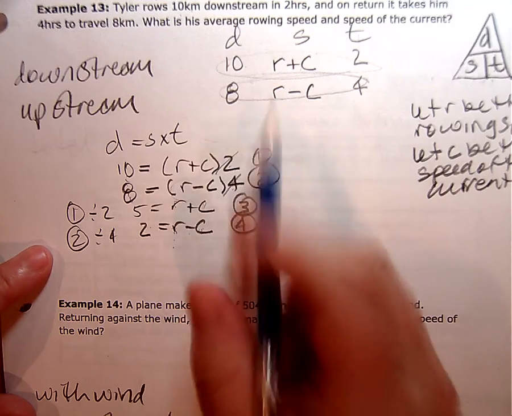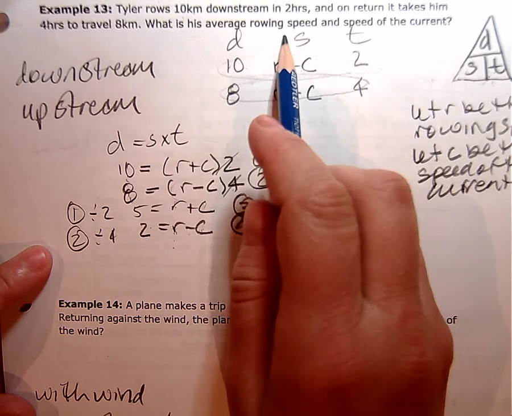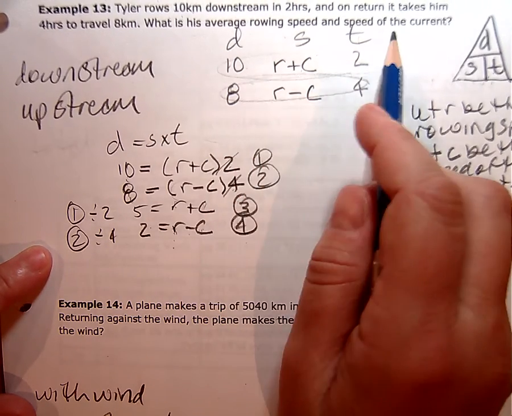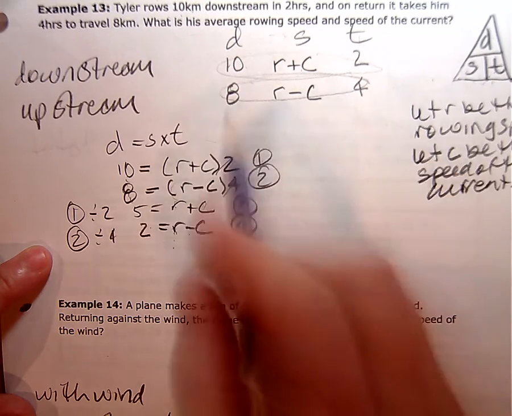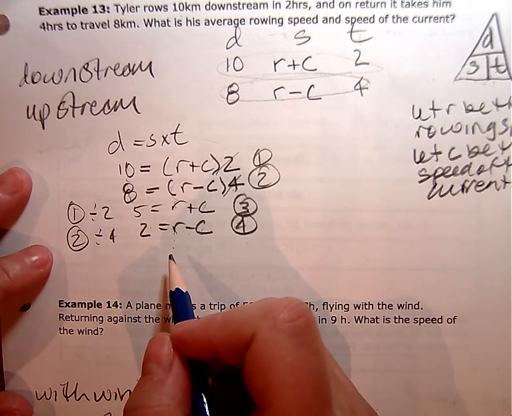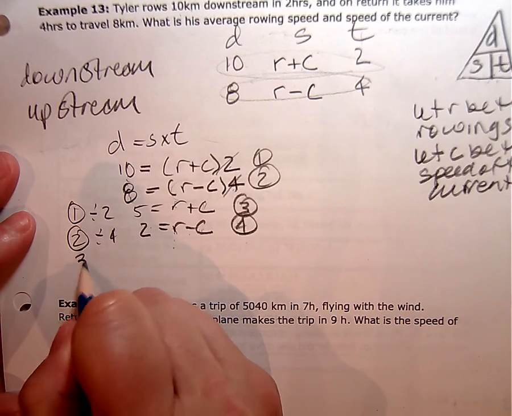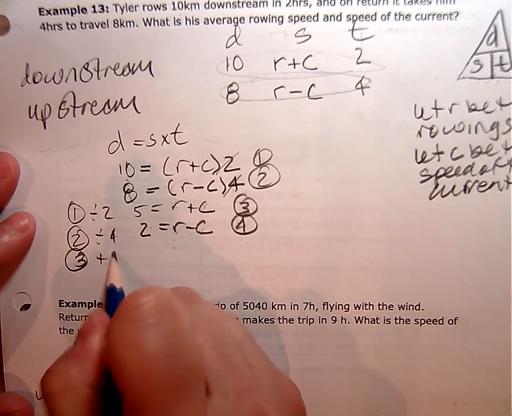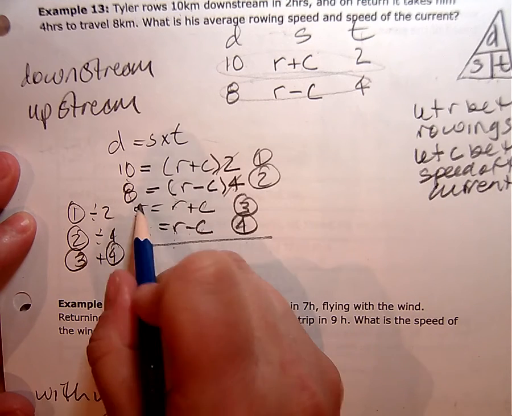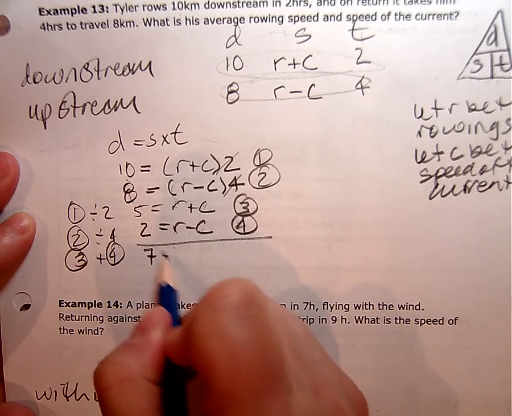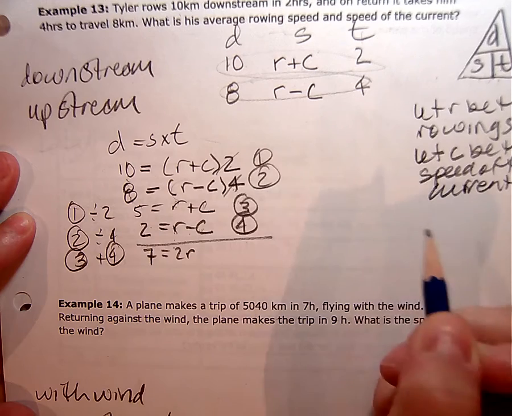Now, do I want to know both? Yeah, I want to know the speed of the rowing and the current, so it doesn't matter. So let's say I'm going to add them and get rid of C. So I'm going to take equation 3 and add it to equation 4. So that plus that is 7, that plus that is 2R, and that plus that is gone.